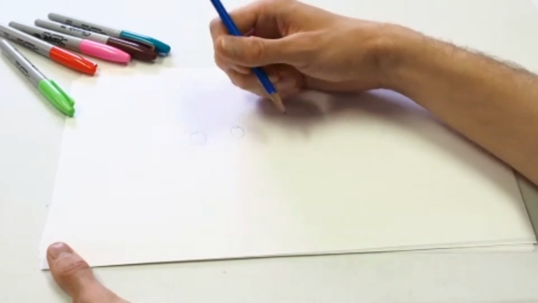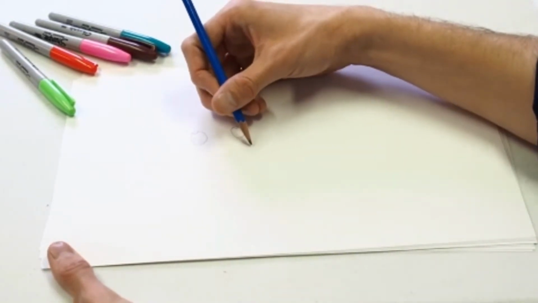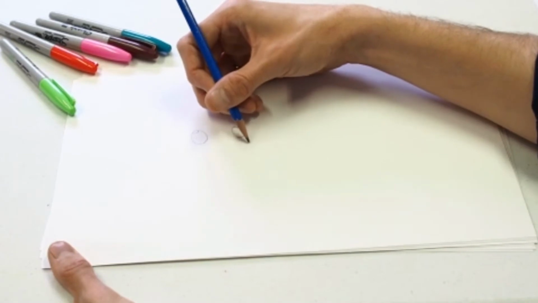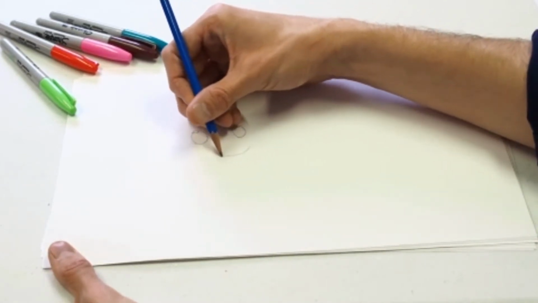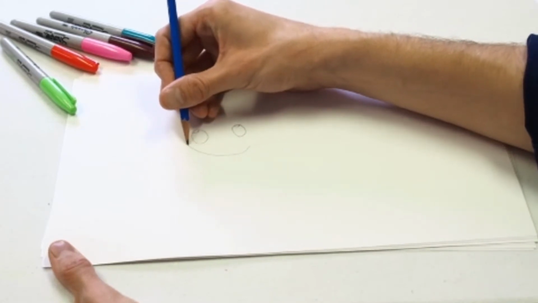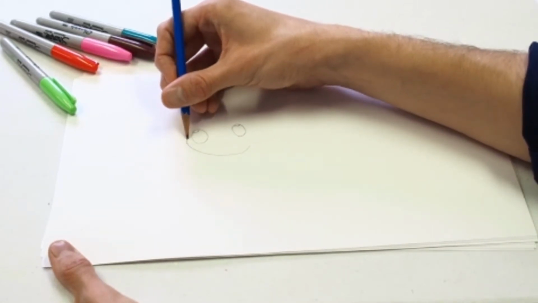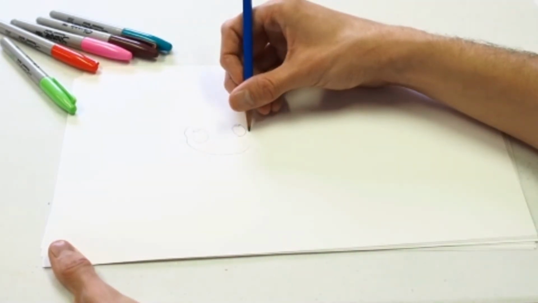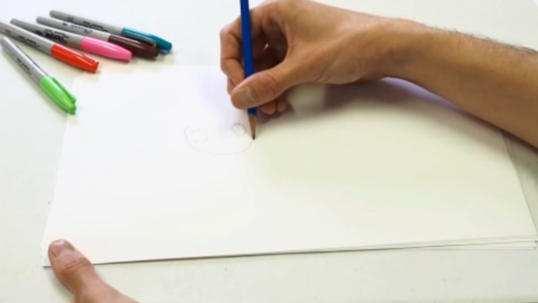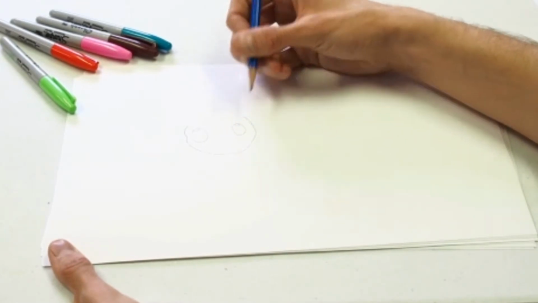Alright, the next thing I'm going to do, because I need to figure out how big Eevee's face is, I'm just going to actually do the outline of Eevee's head. Because that way we can kind of just know what the general shape of Eevee looks like. And there's a round little head that goes around this way. Perfect.